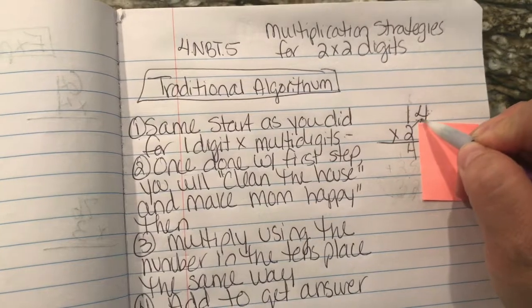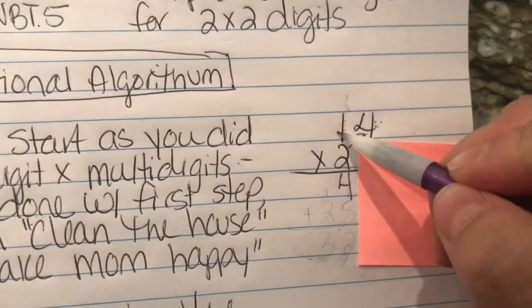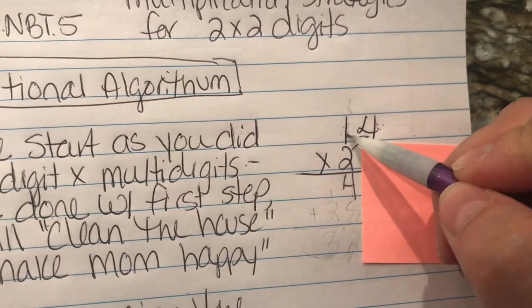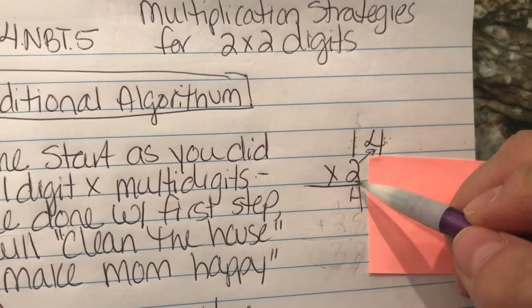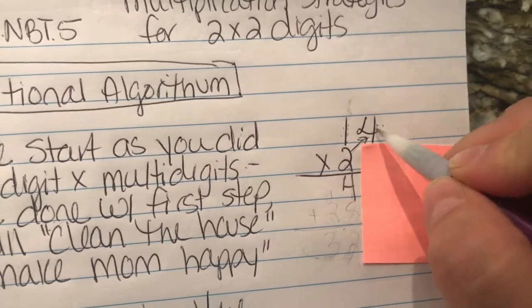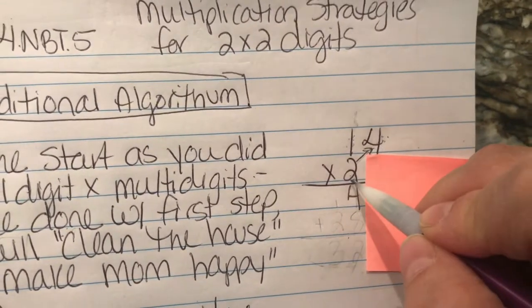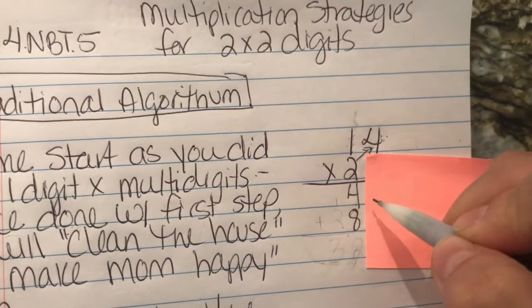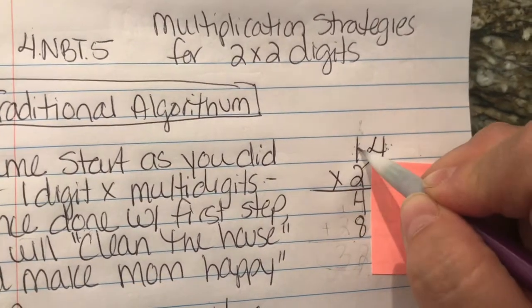This is the trickiest part where kids make mistakes, is that they go straight up. We're not going to go straight up in this one because we always start with the ones place. So 2 times 4, because this 4 is in the ones place, 2 times 4, and I'm going to write my answer, is 8. And 2 times 1 is 2.